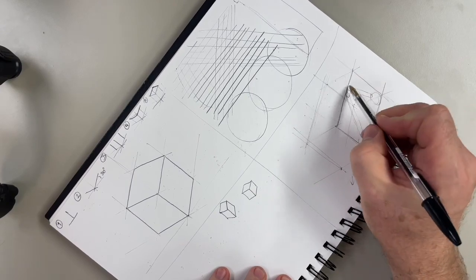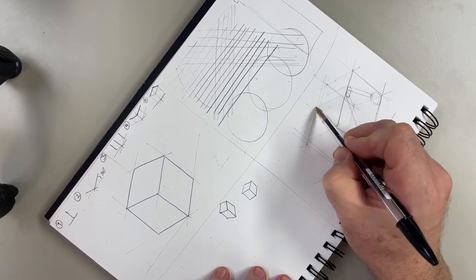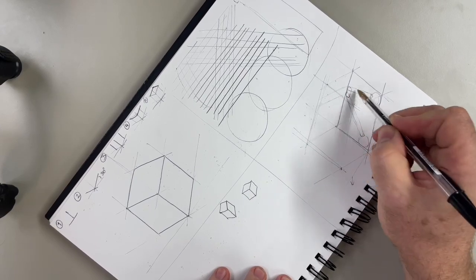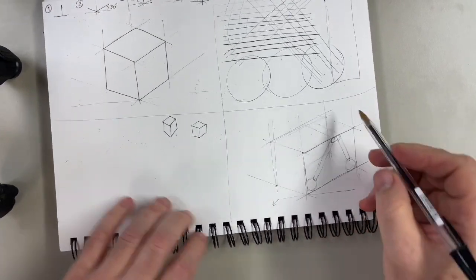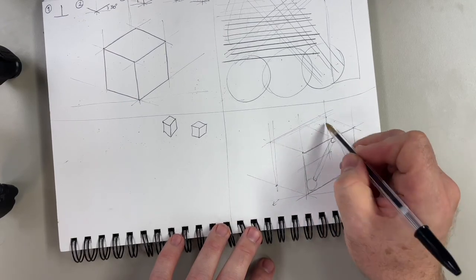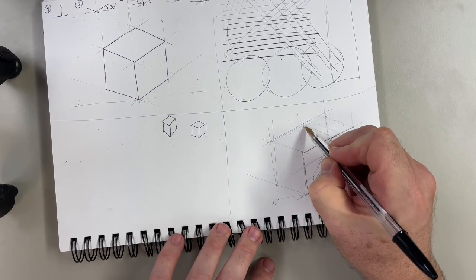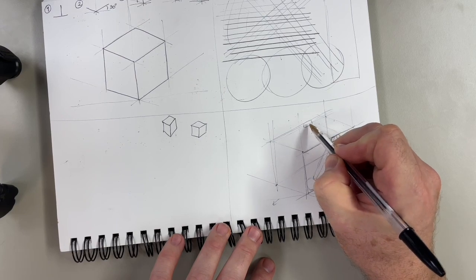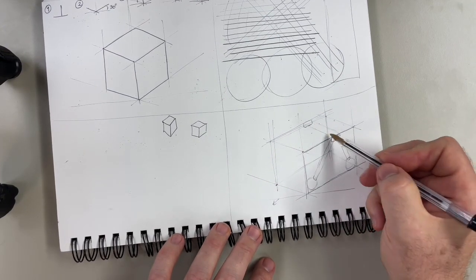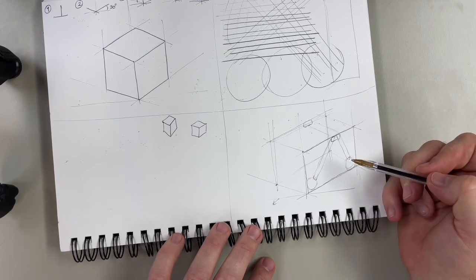Parallel to the back, I put a guideline here and here where I've drawn my two connectors for the top. And now I know on this back plane I can see exactly where I'm going to be sketching the tops of my cabin where the egg is going to sit.